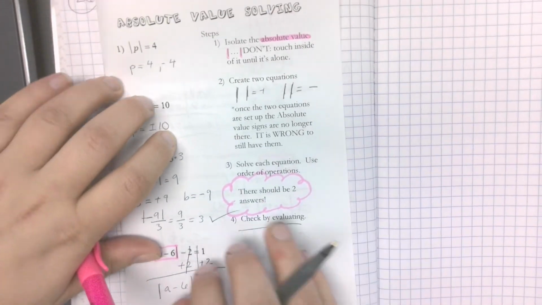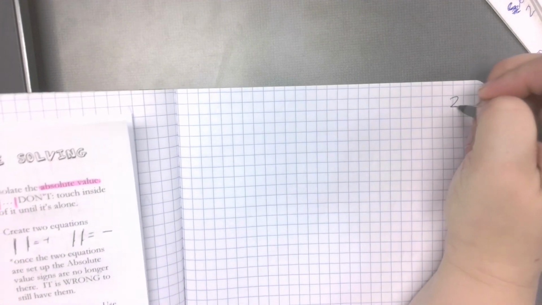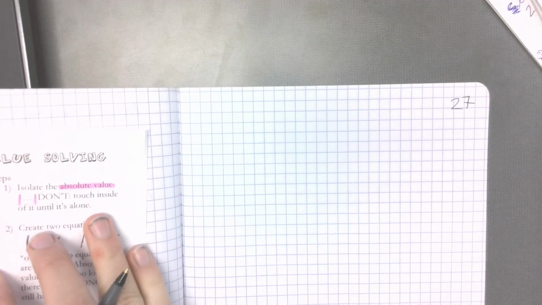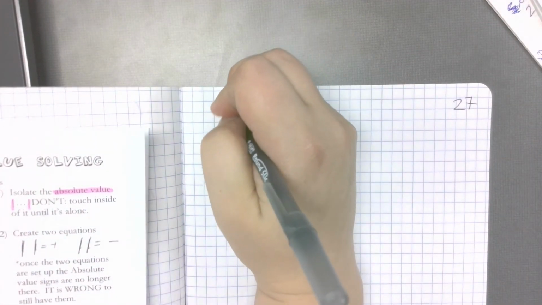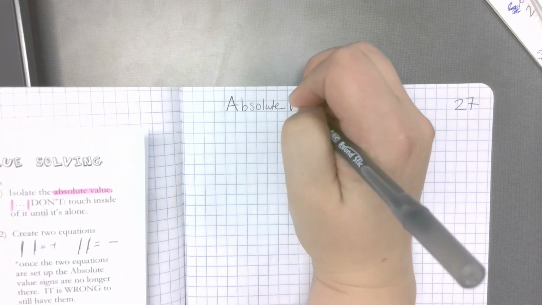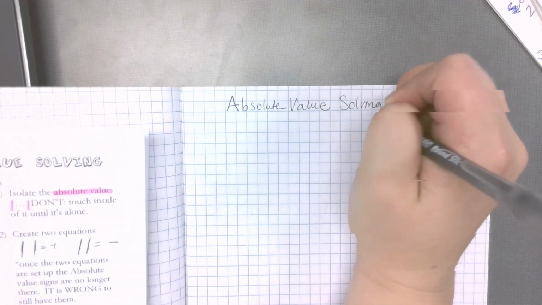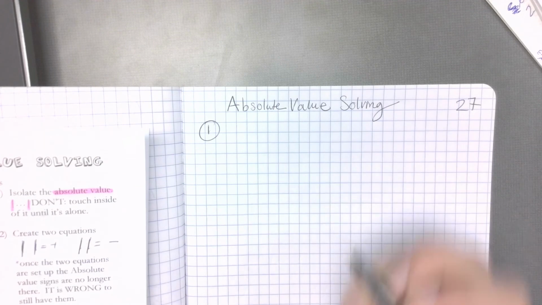Now let's make sure we glue this in. And let's also get the heading set up on the next page. A lot of us are forgetting the headings and it's making it very difficult. Please write down absolute value, solving, and then write down question number 1.